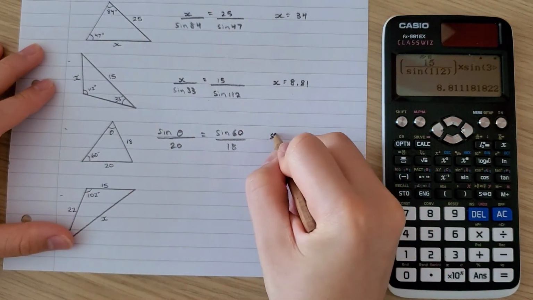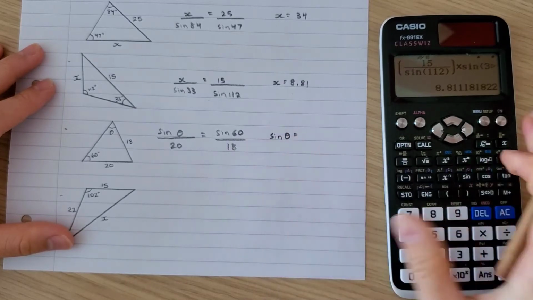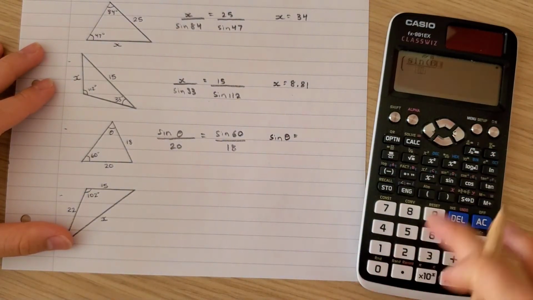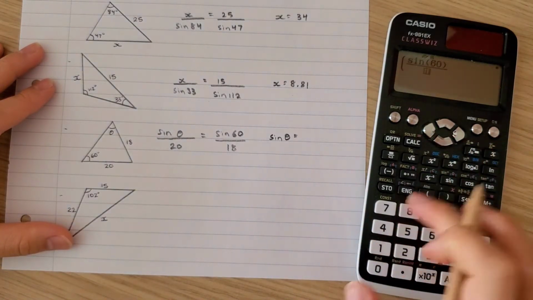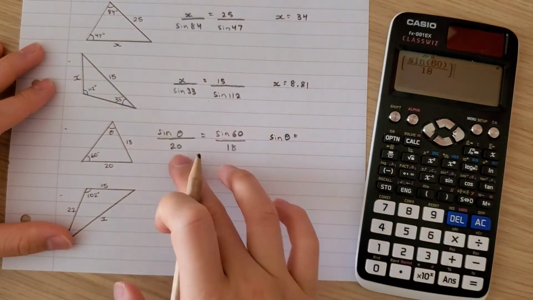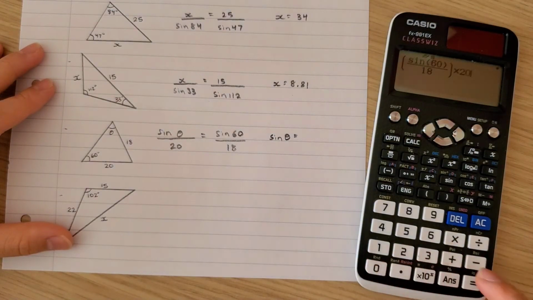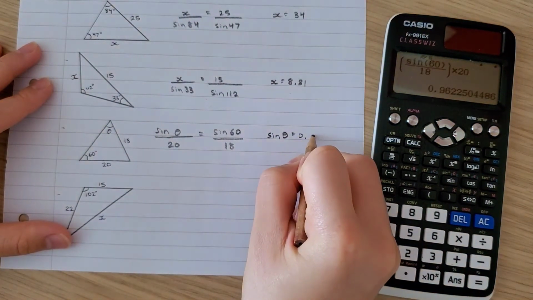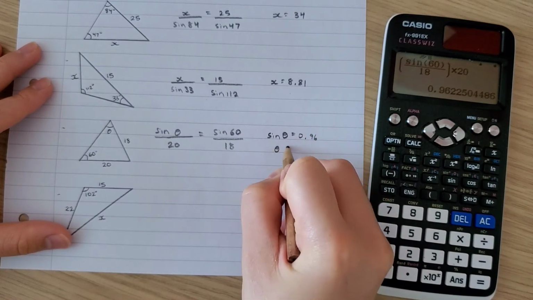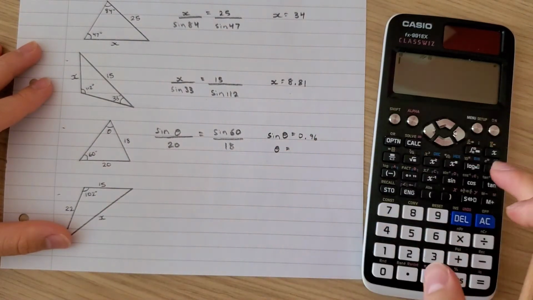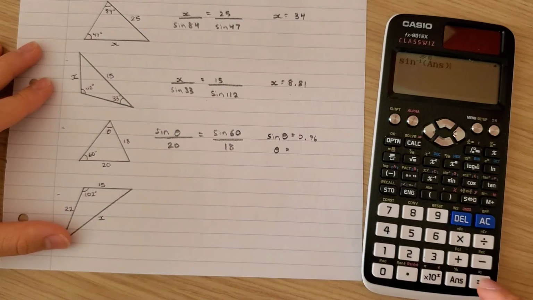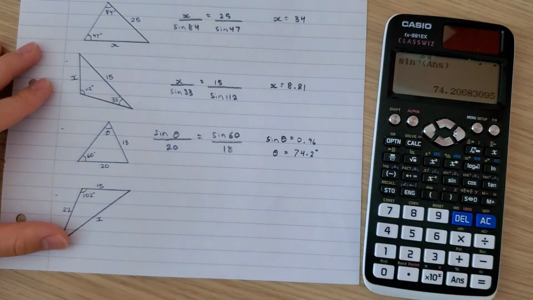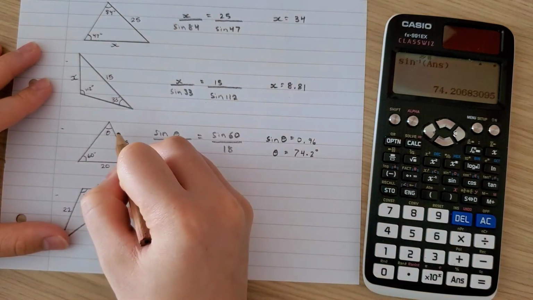To find sine theta, multiply by 20, and then we find the inverse, which gives us 74.2 degrees for theta.